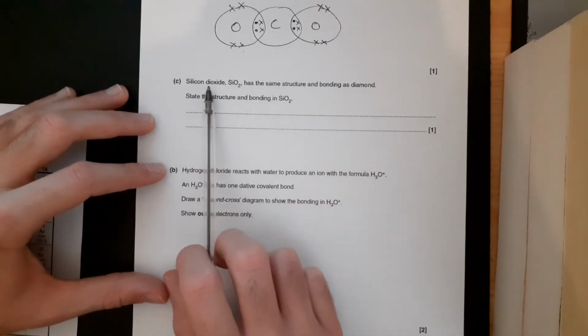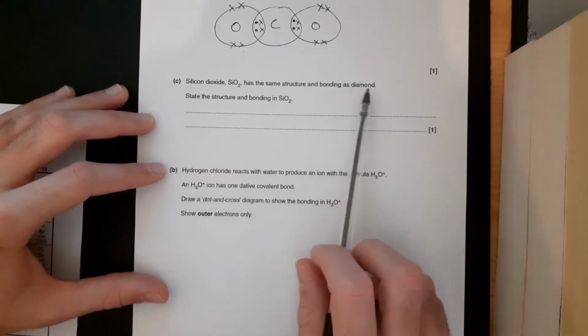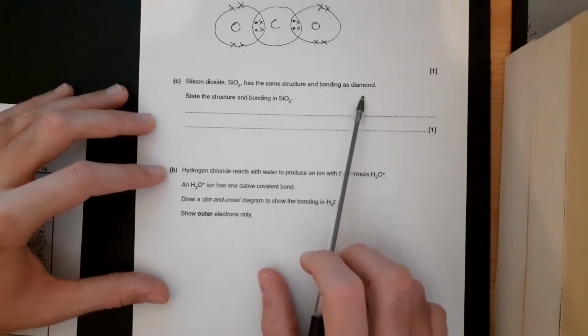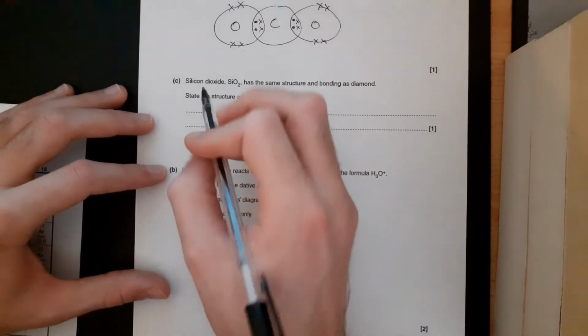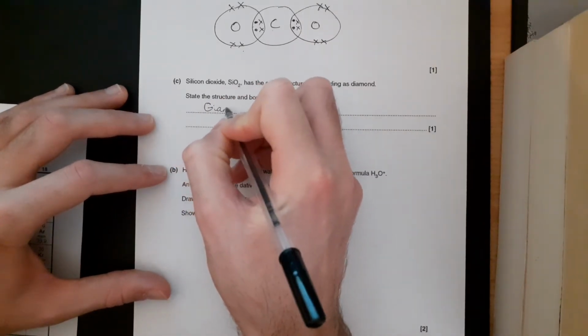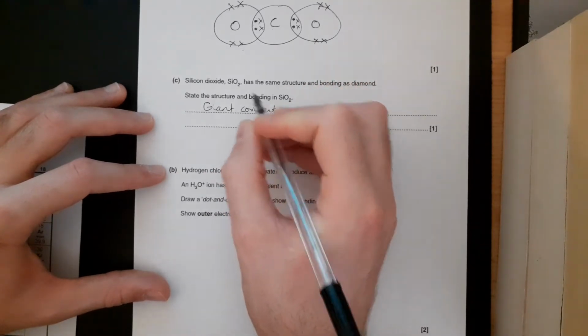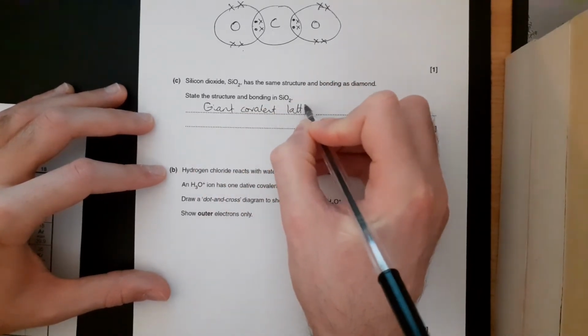Right, this is then asking us about silicon dioxide. It's saying it's got the same structure and bonding as diamond. So what is the structure and bonding? Well, hopefully we know about diamond from GCSE. It's going to be a giant covalent lattice. And that's covered all of it because the bonding is covalent and the structure is a giant lattice.